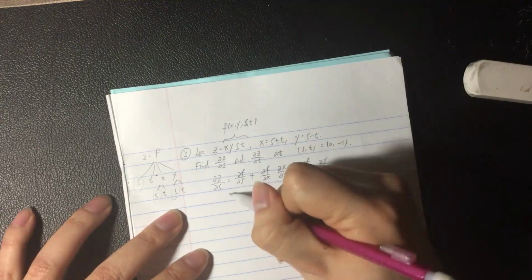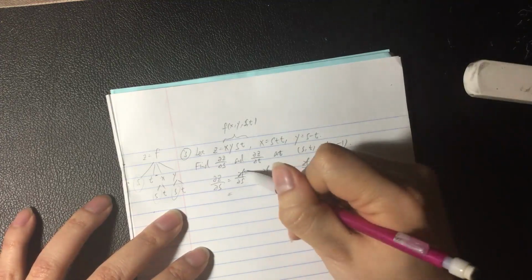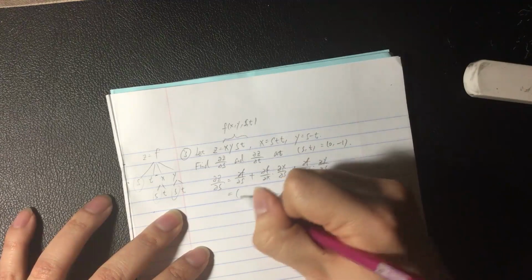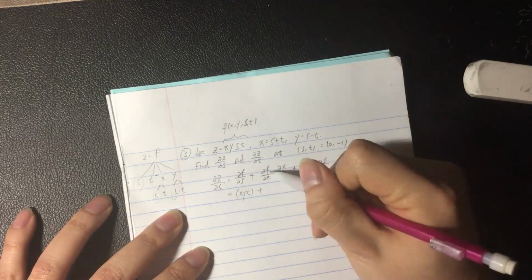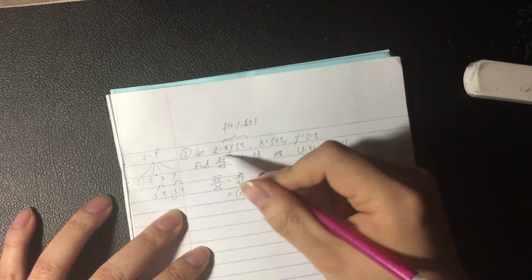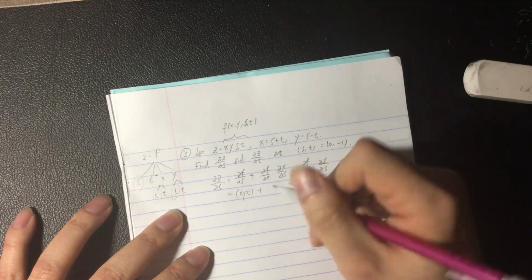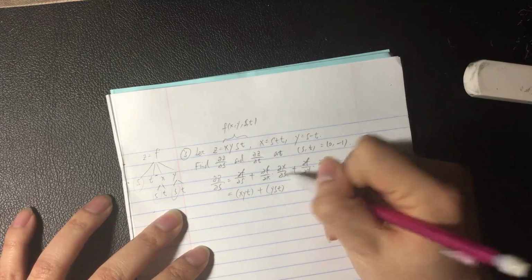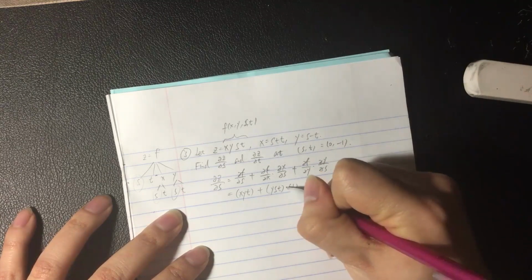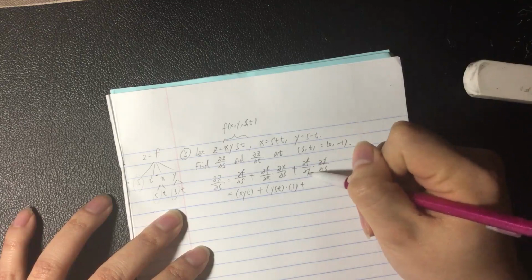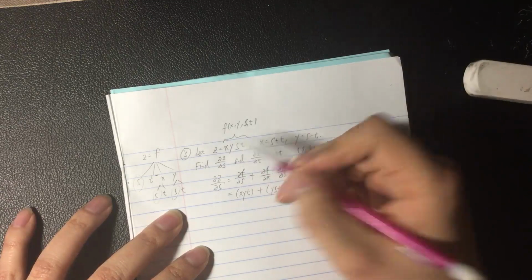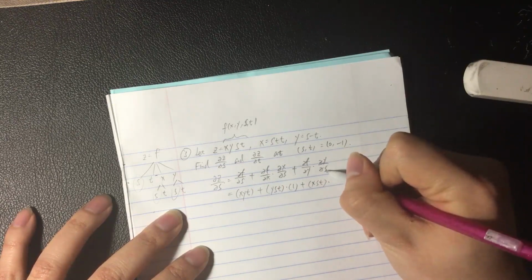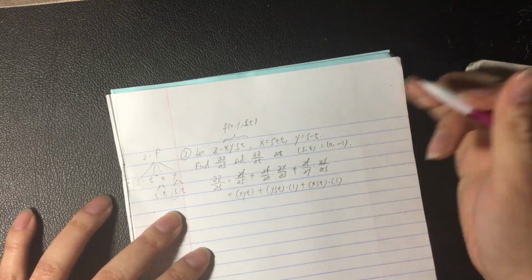Then take partial derivatives. ∂f/∂s: if I take the partial derivative with respect to s, I have x, y, t. ∂f/∂x: I have y, s, t. ∂x/∂s is 1. ∂f/∂y: I have x, s, t, times ∂y/∂s, which is 1.